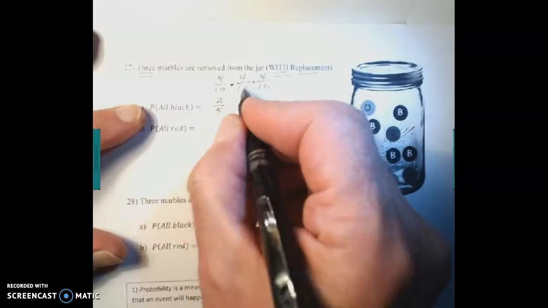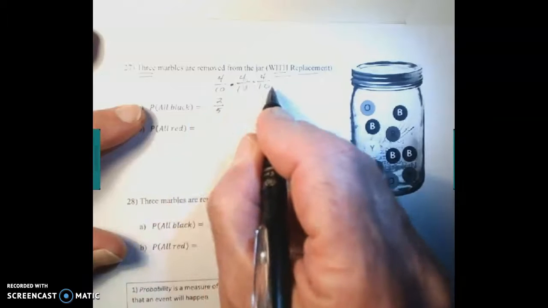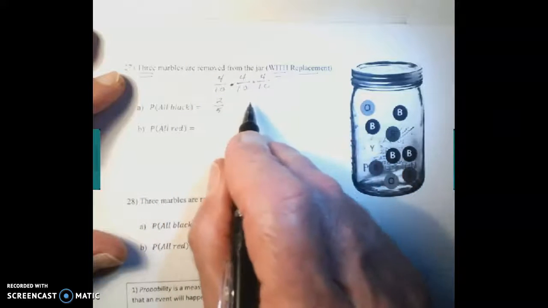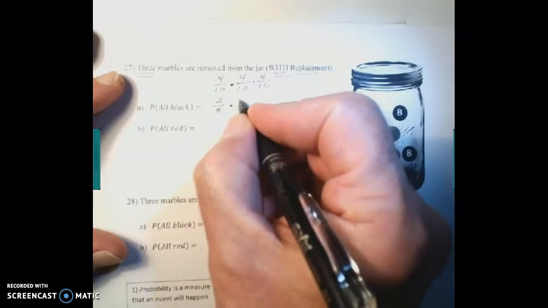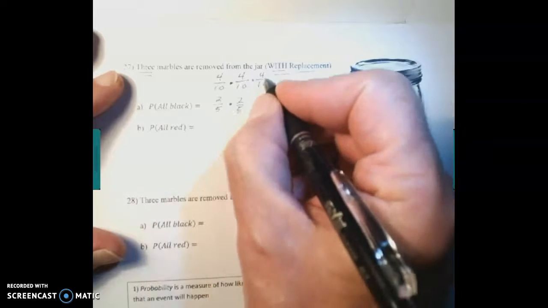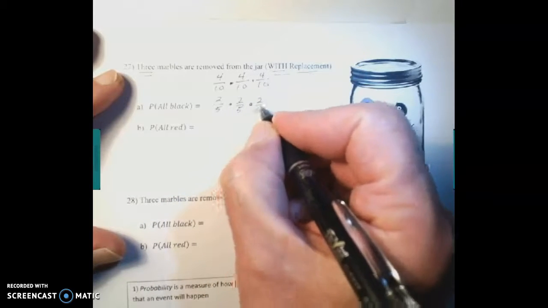You're going to multiply the probability of each step, of each event, together to get the probability of all 3 of these happening. So it's going to be 2/5 times, both of those divide by 2, you get 2/5 again. Both of these divide by 2, again you're going to get 2/5.